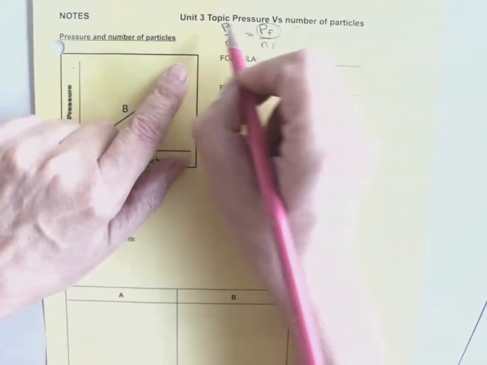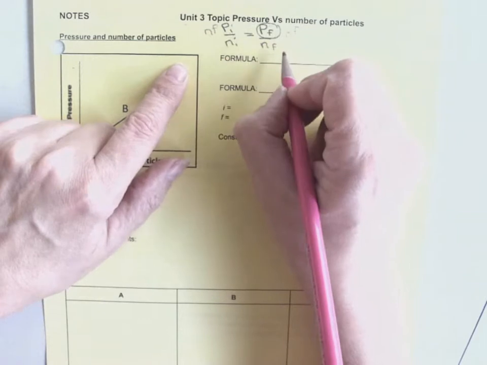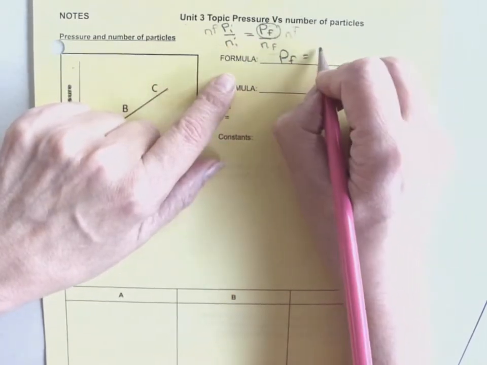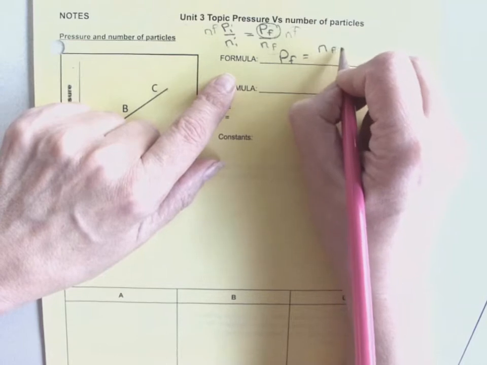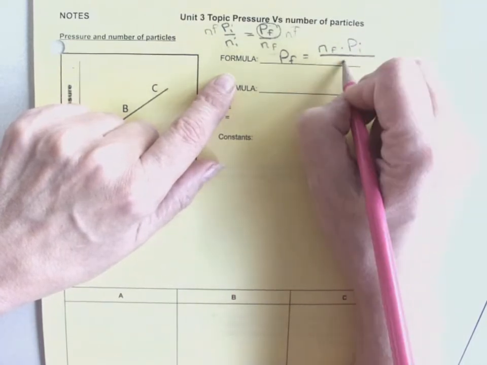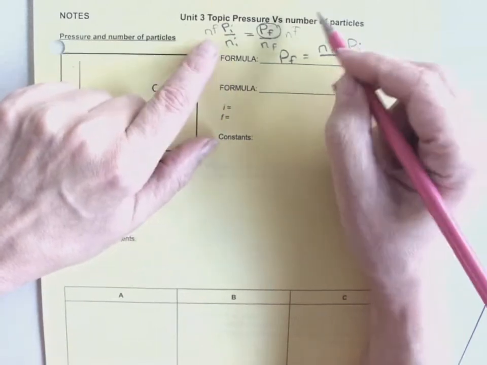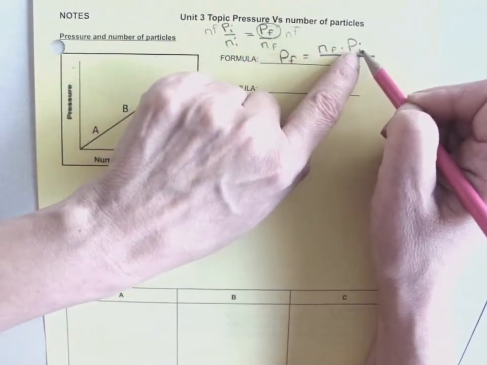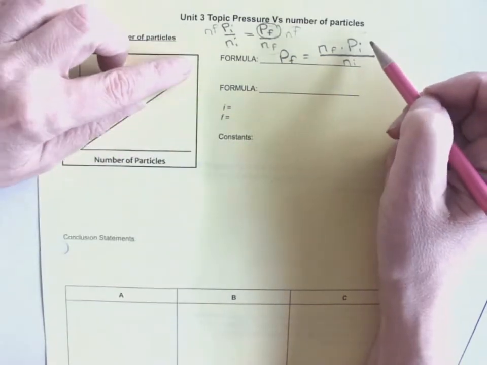And what we do to one side, we also do to the other side. So our formula for Pf equals Nf times Pi divided by Ni. Okay, so be careful copying those to get the right letters. So Nf times Pi divided by Ni.